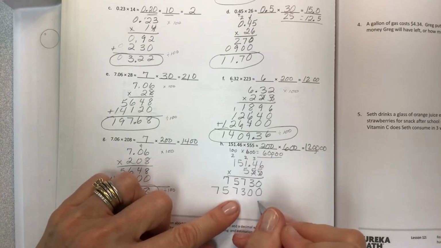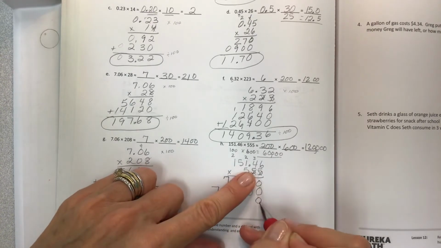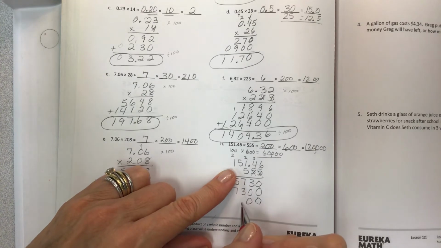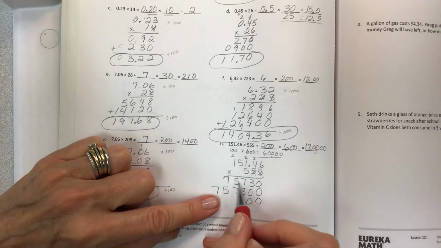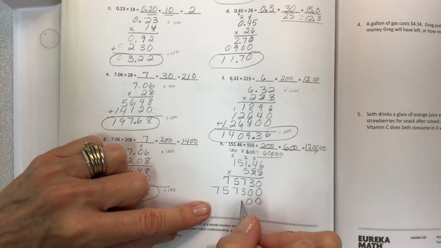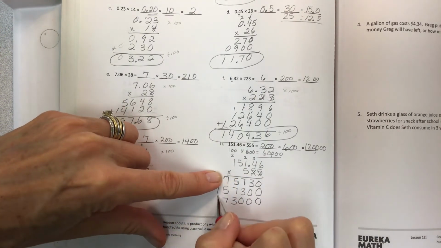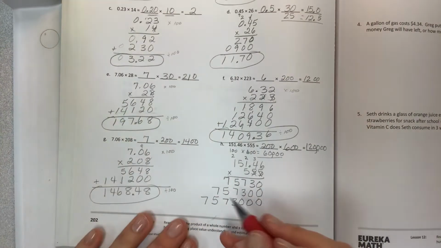So this time, what I'm going to do is I'm going to say 0 for the ones, 0 for the tens. Here I am in the hundreds place, and I should have 7, 5, 7, 3, 0. So backwards, back it out. 3, 7, 5, 7.